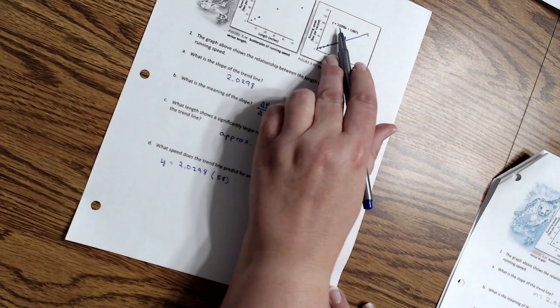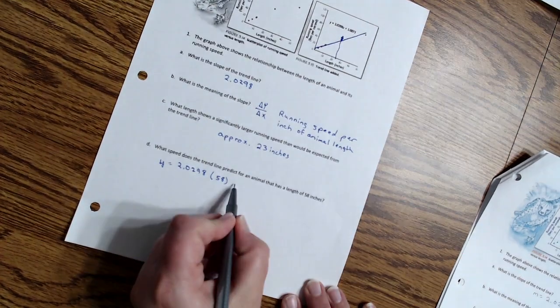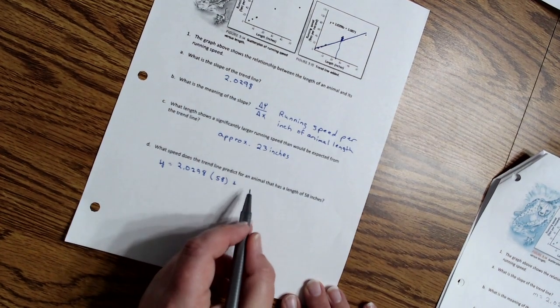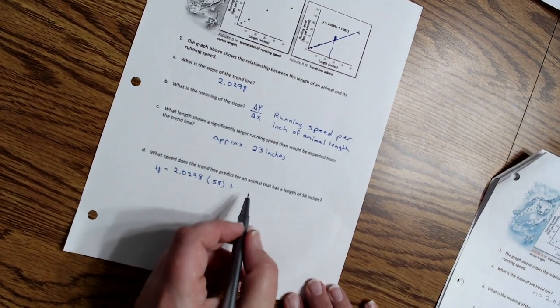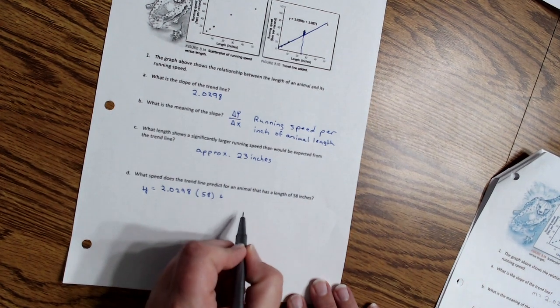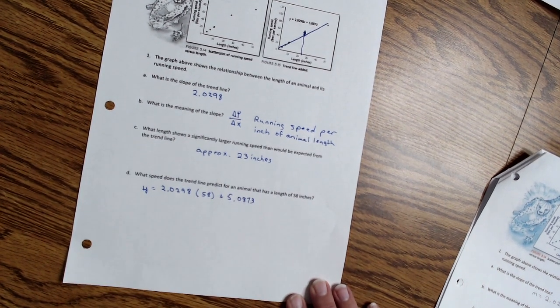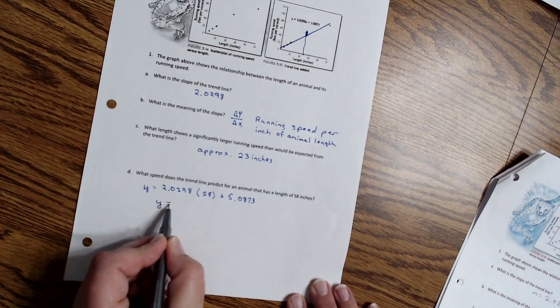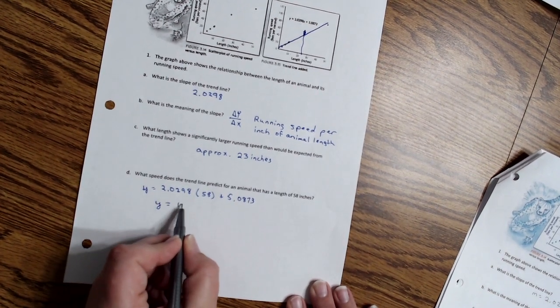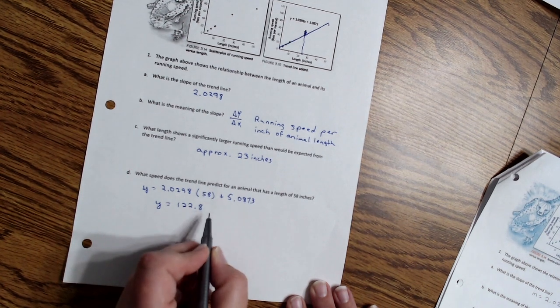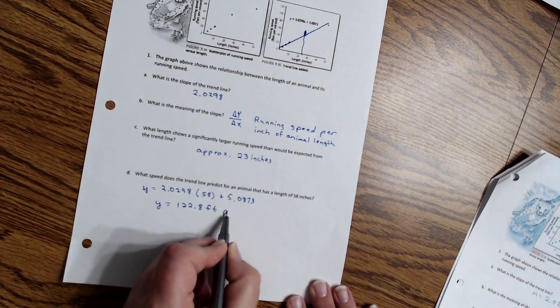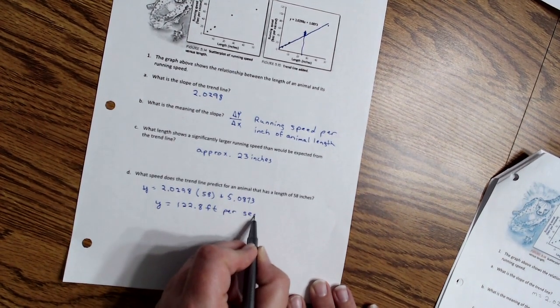I'm just copying it literally from here. And then it's going to be plus 5.0873. Okay, and so that turns out to be 122.8 feet per second.